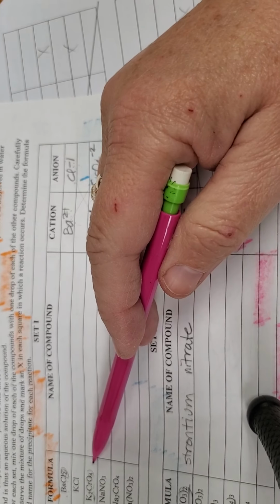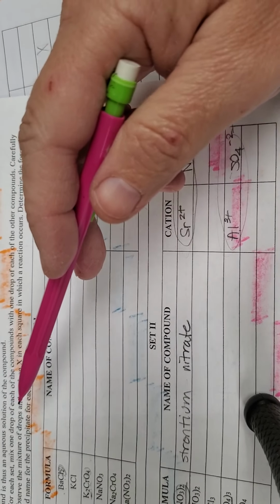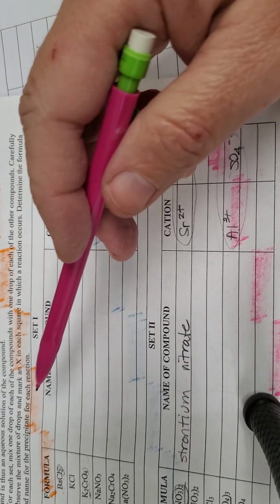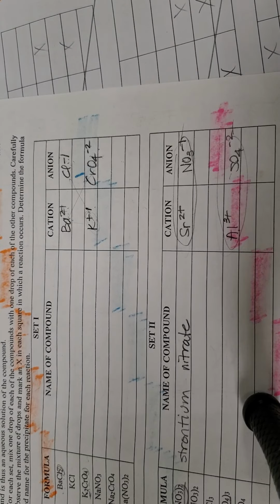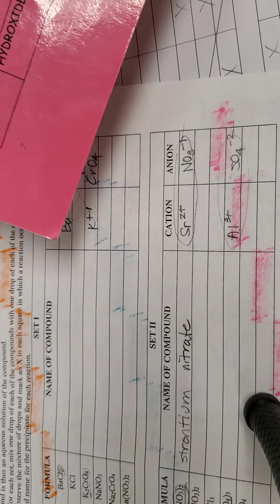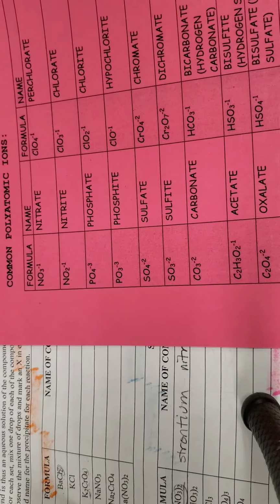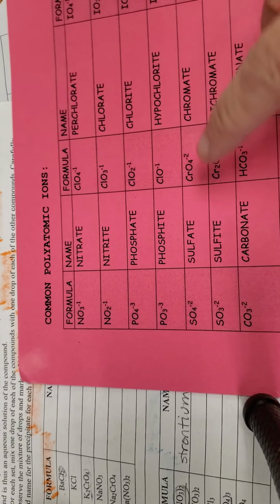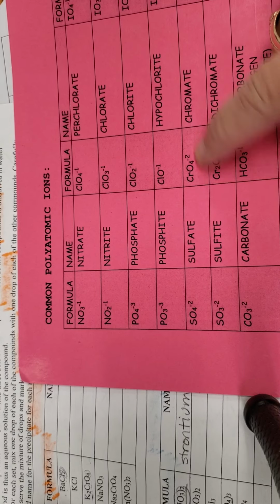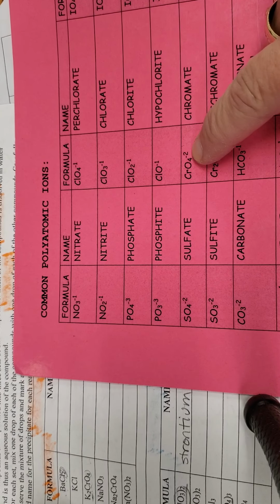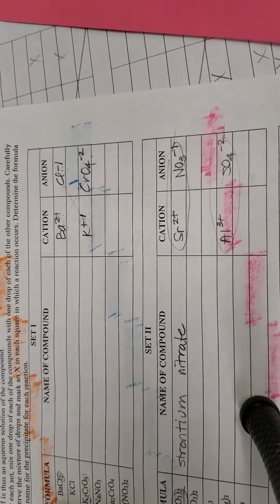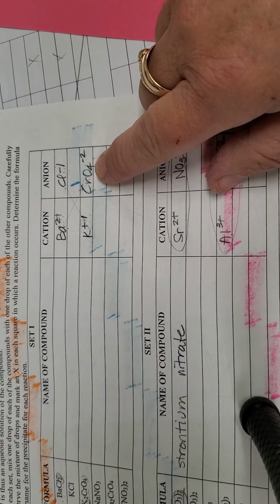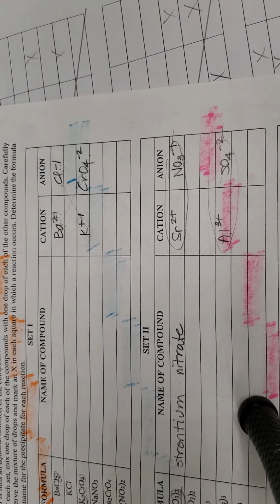The CrO4 looks like the CrO4 on the chart. When we're looking at a polyatomic ion chart and we look up our chromate, which is right here, we see that that 4 is part of the formula. So that's why I keep it when I write it as an ion. It's part of the formula, so I'm not going to drop that.